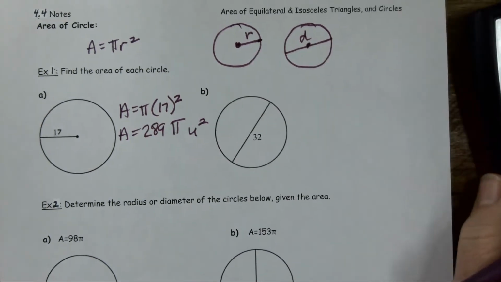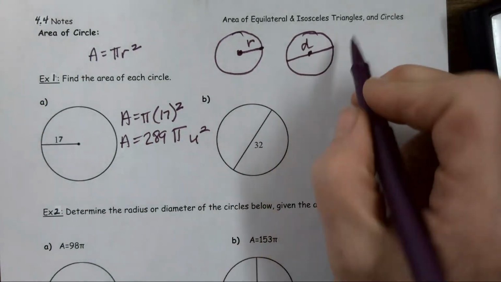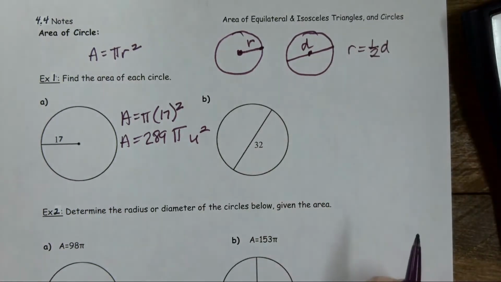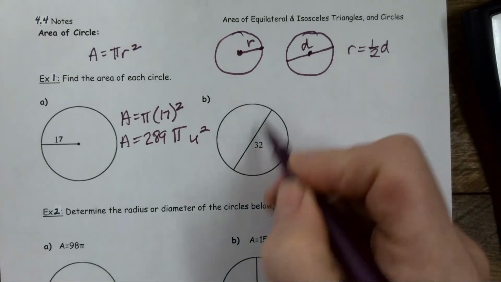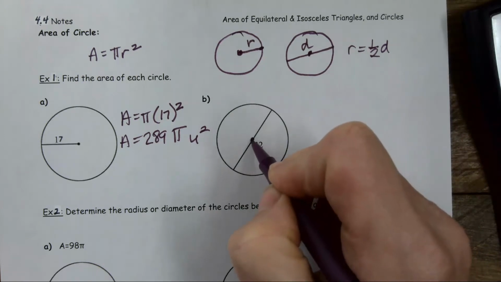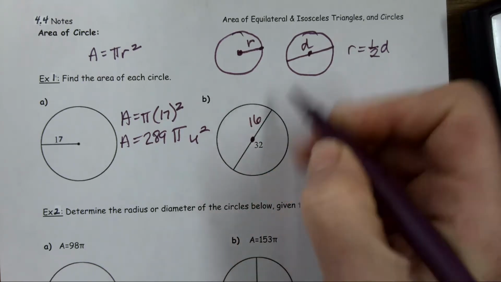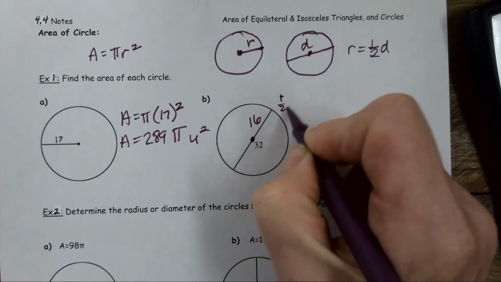So if they give me the diameter, I can find the radius by cutting the diameter in half. That simple. The diameter is twice the size of the radius. So for this particular problem, if the diameter is 32, what's the radius? 16, because it'd be half of 32.